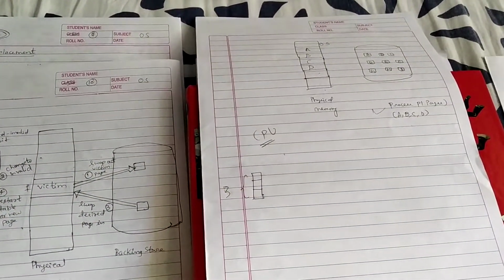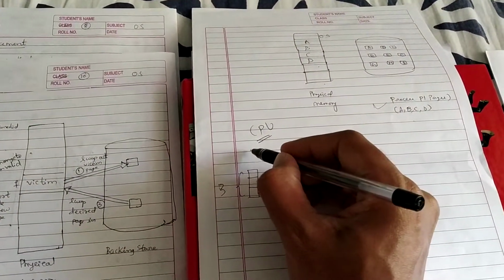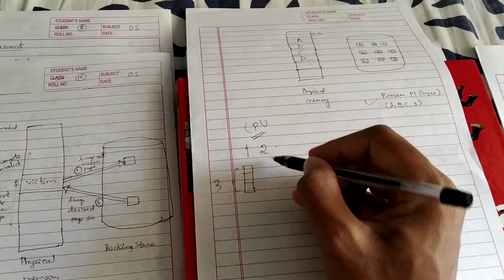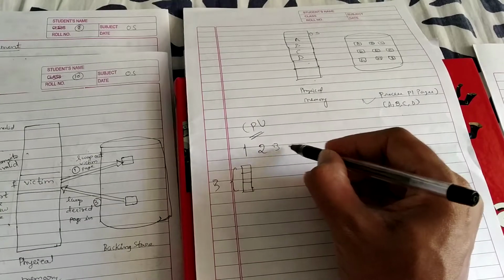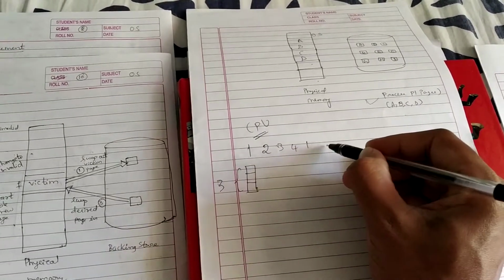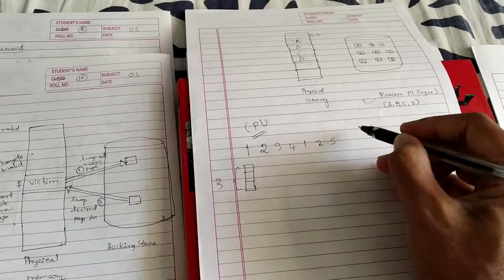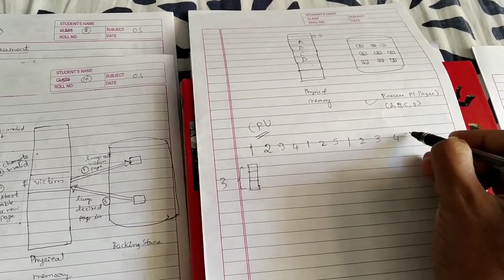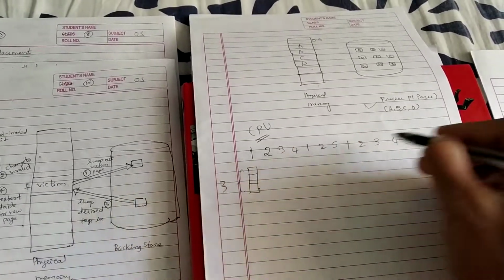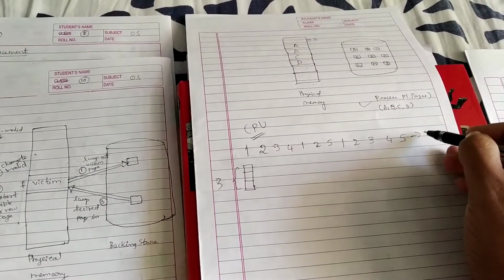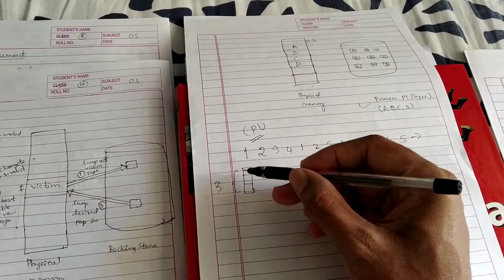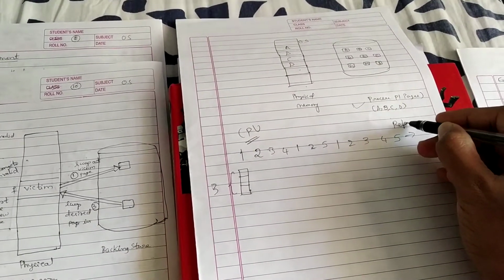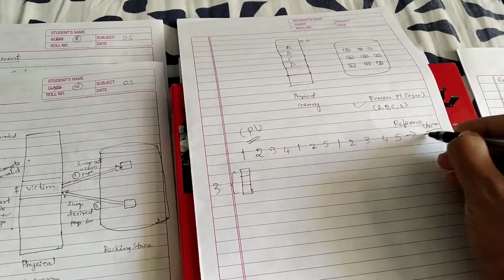Okay, so let us consider a problem by considering certain pages, say 1, 2, 3, 4, 1, 2, 5, 1, 2, 3, 4, 5. Now all these are called the pages which you are about to bring into your main memory frames. Now we call this a reference string. We call it a reference string.